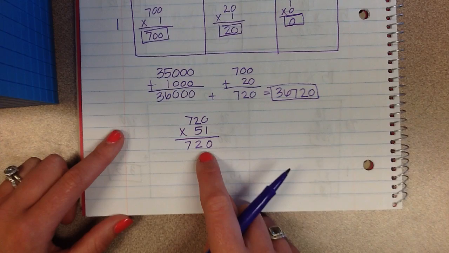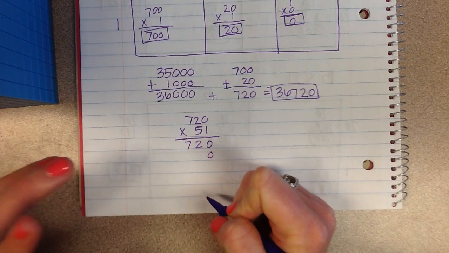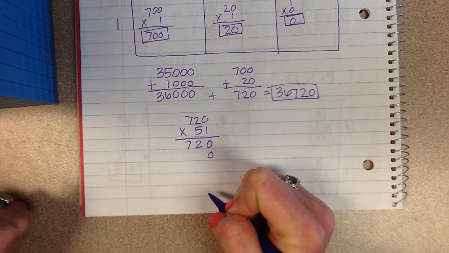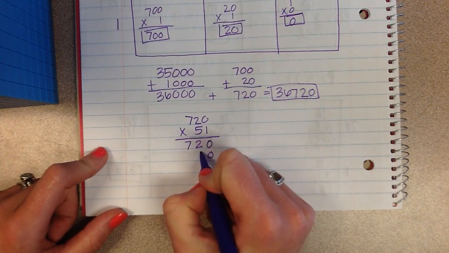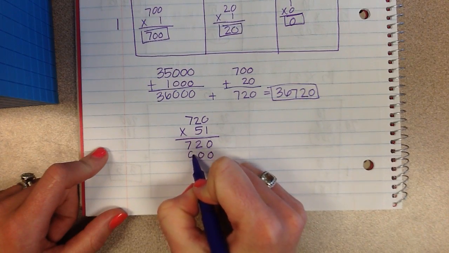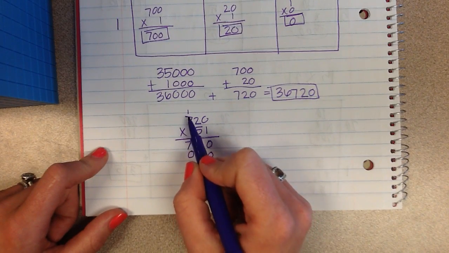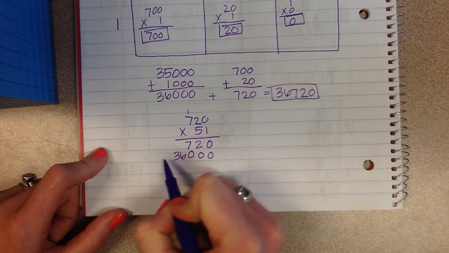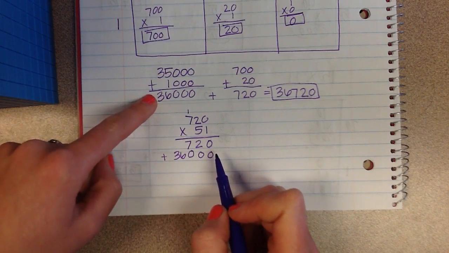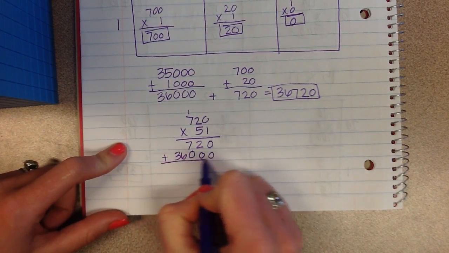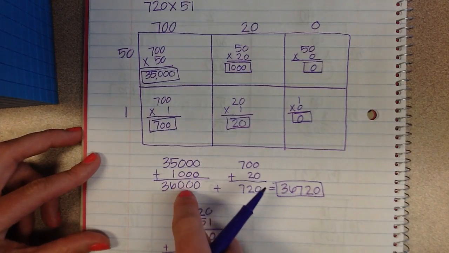Now what we need to do is multiply in the tens column. So we're going to put this 0 here. We say we're putting a placeholder, but the reason is because we're really multiplying with the tens column. So now 5 times 0 equals 0. 5 times 2 equals 10. So I'm going to put a 0 here and carry my 1. And then 5 times 7 equals 35, plus 1 equals 36. If you look, we have 36,000 right here, which is exactly what we got here. So when you add these columns together, you get 36, which we modeled here.